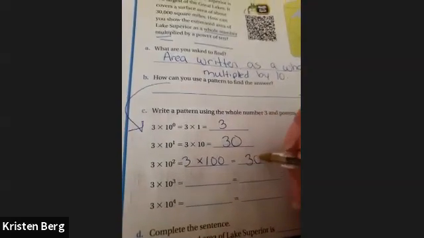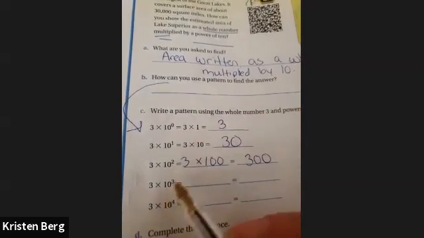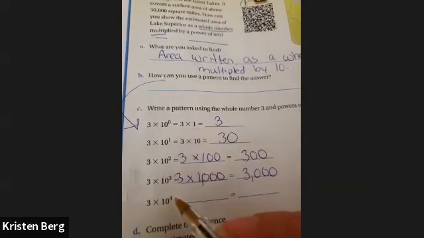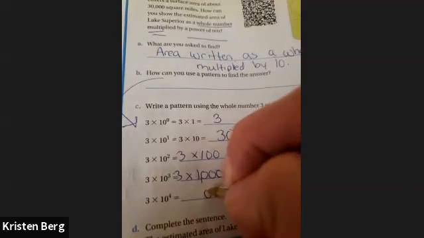That would be 300. Next, 10 to the third power is 3 zeros and then a 1 in front of it, so that is 1,000 times 3. What is 3 times 1,000? It is 3,000. And then this next one, 10 to the fourth power, is 4 zeros and then a 1. So that would be 10,000 times 3, which will give you your 30,000. So that's just the pattern to figure that out.